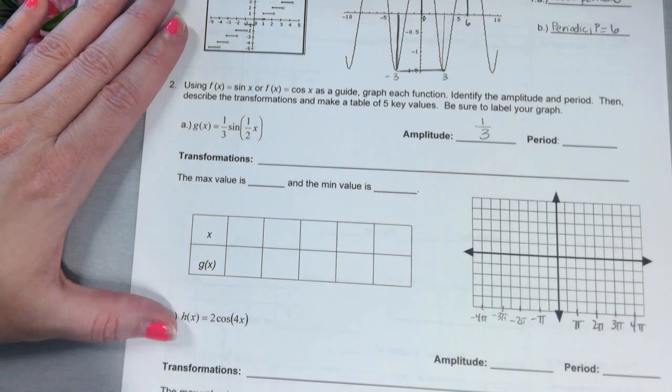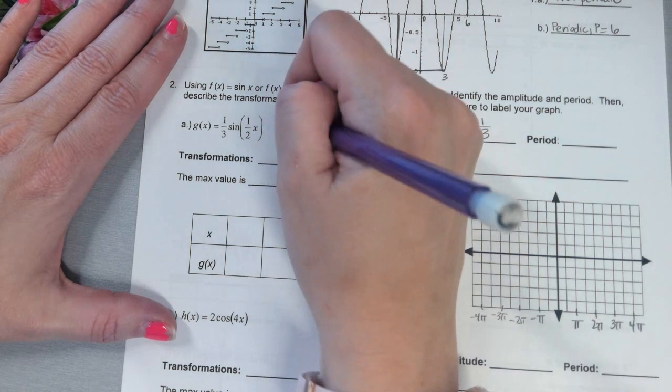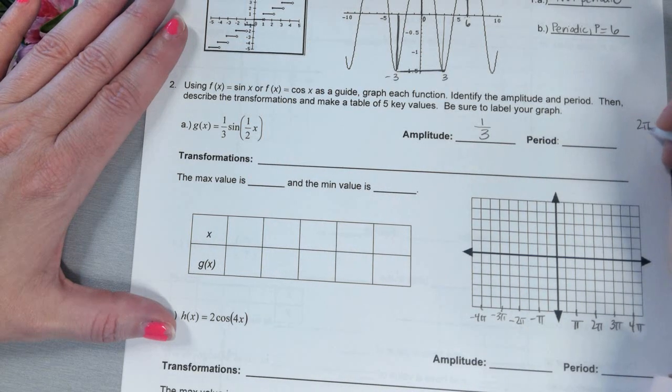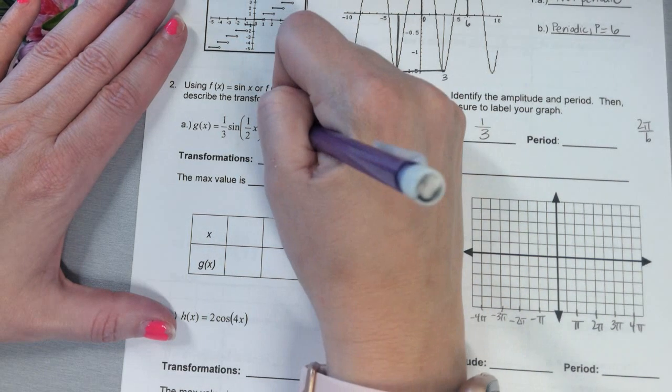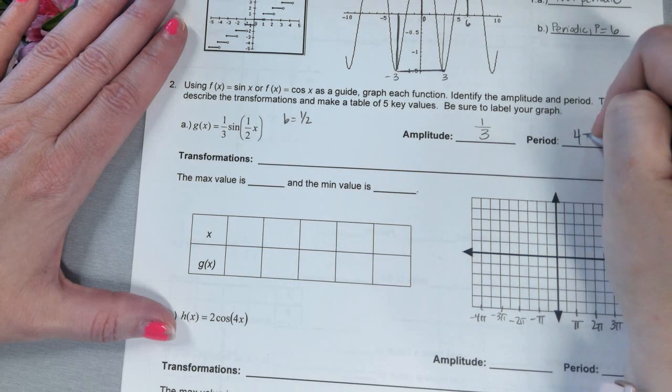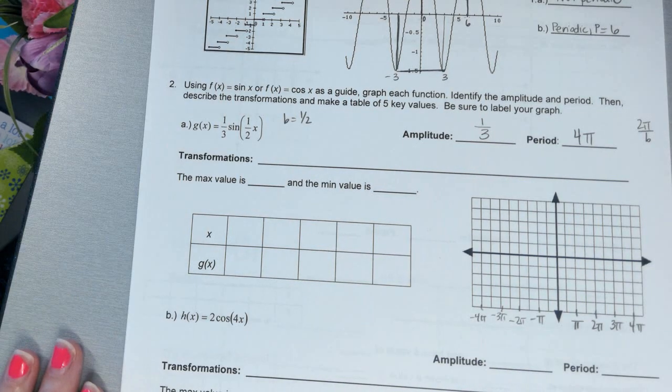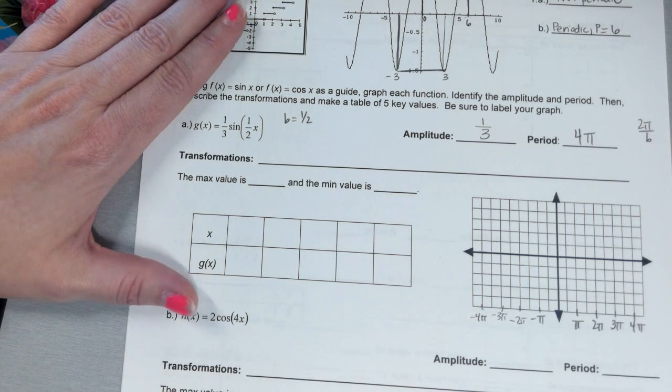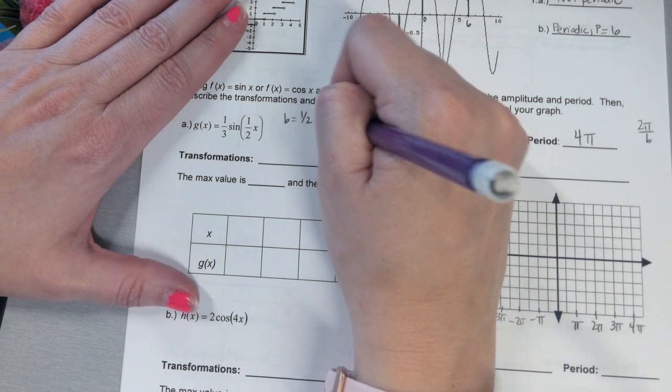So your amplitude here is 1/3, your period, remember, is 2 pi over b. So if your b is 1/2, 2 pi divided by 1/2 is 4 pi. That's where you have to go ahead and multiply by the reciprocal.